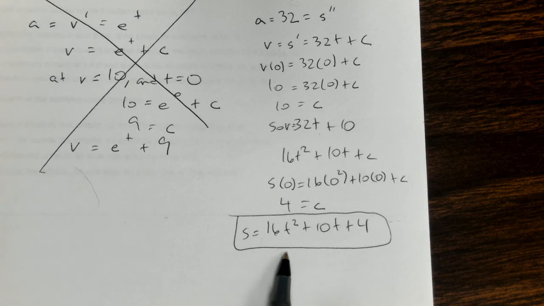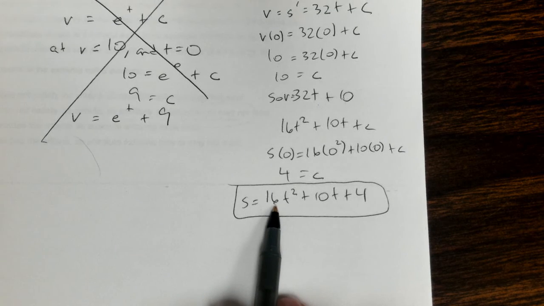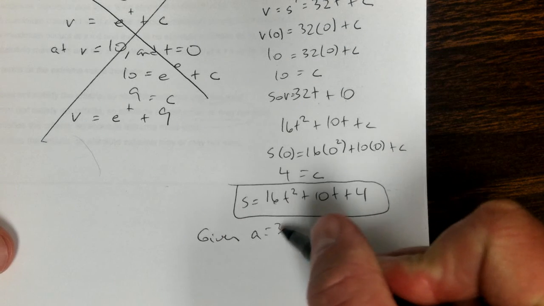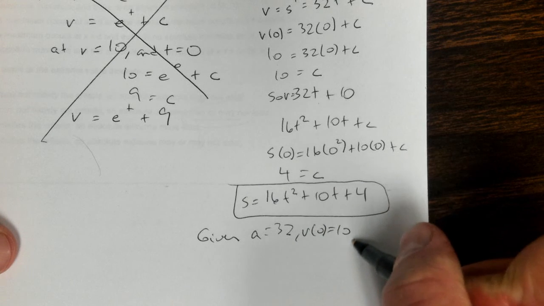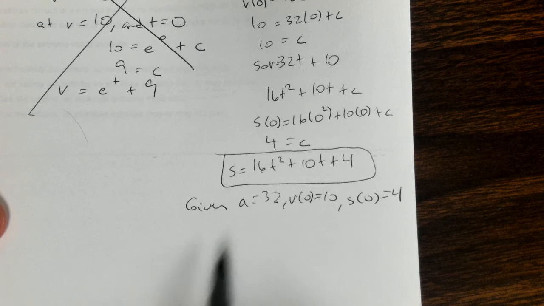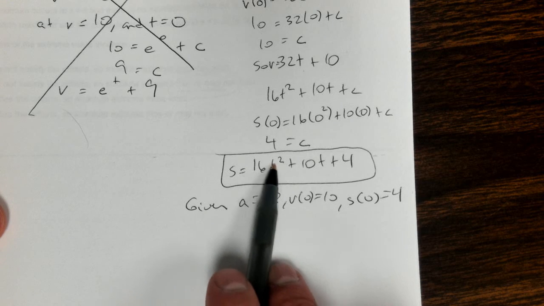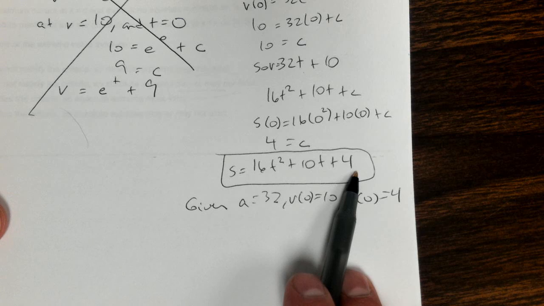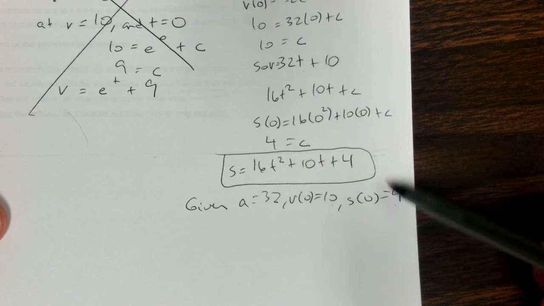Now, once you understand this, you'll actually see it's really easy. What we were given was that a was 32, v of 0 was 10, and s of 0 was 4. And so if you just remember, change the 32 part in the front to 16t squared, then these numbers are going to stay the same. And it's like super easy. So 10t, 4, and so you got 4.